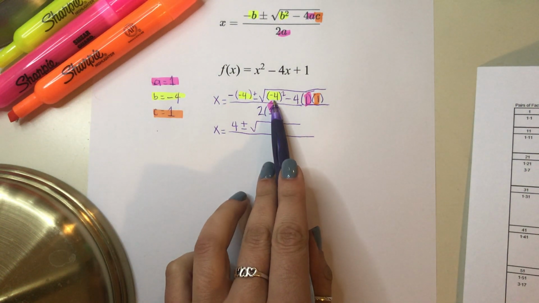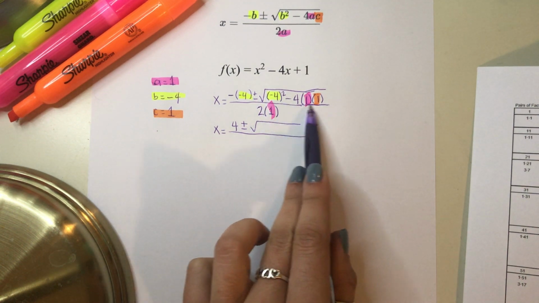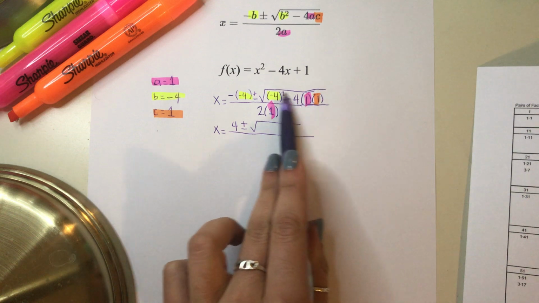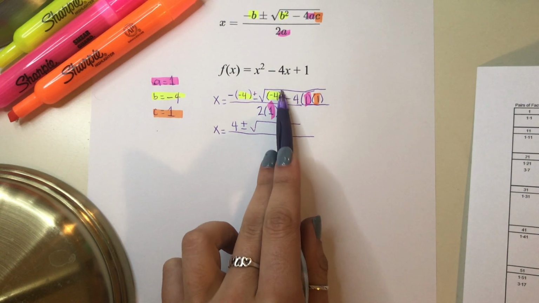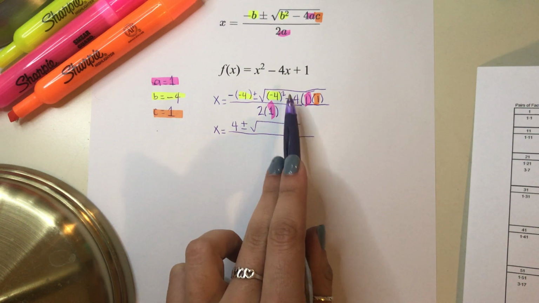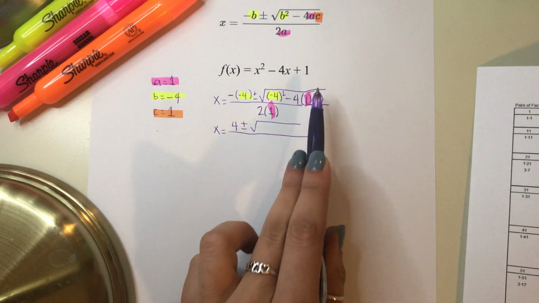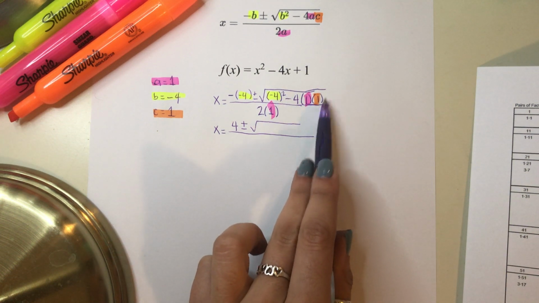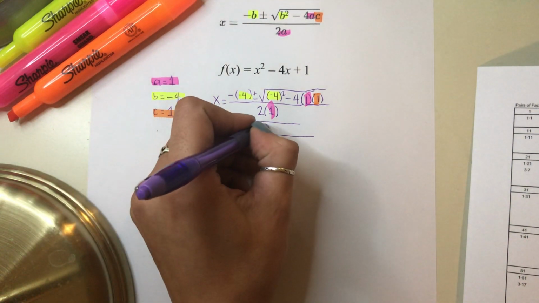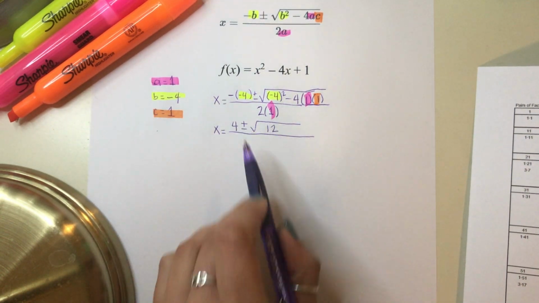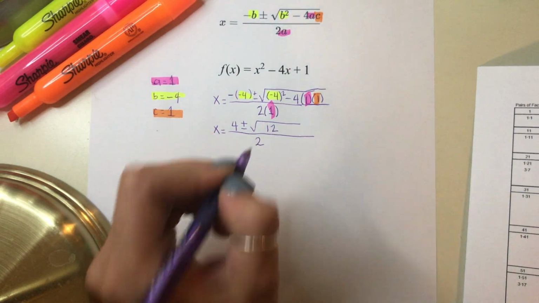And rather than doing this out here, I want you to start practicing typing all of these numbers into the calculator in order with an open parentheses, -4, close parentheses, squared, minus 4, open parentheses, a, close it, open again, c. Then close it. You hit enter, you'll get the number in here, which should be 12, over 2a. So 2 times 1 is just 2.